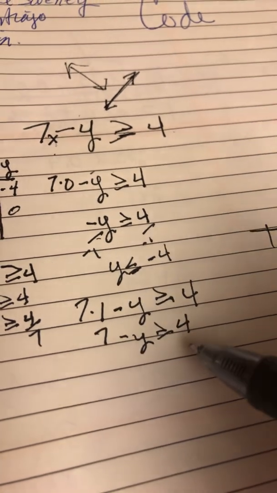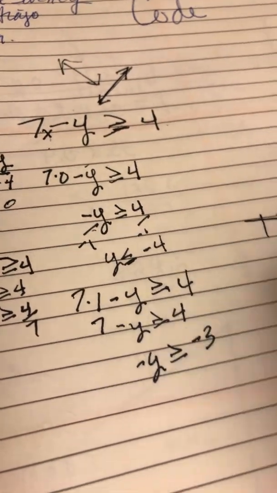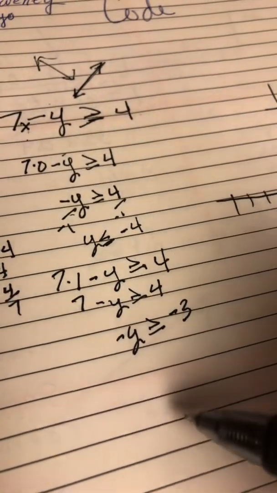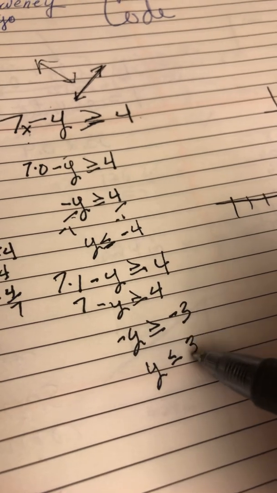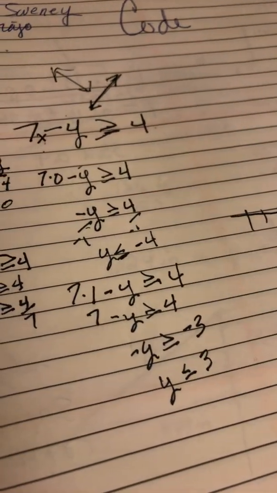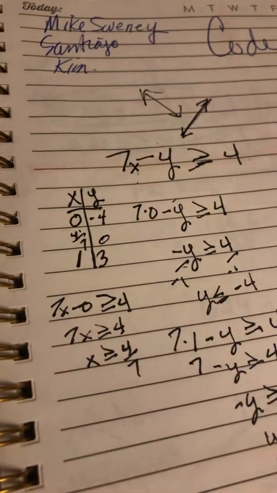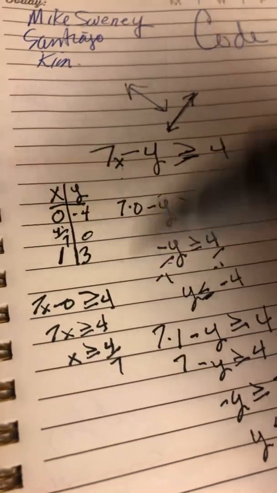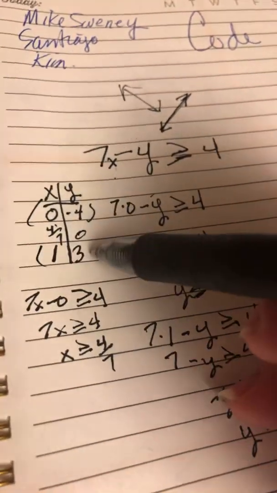So then we're going to subtract 7 from both sides, which gives us -3. And then divide both sides by -1, which gives us +3. So when x is 1, y is 3. There were lots of other things we could have done, but at least now we have two sets, 0, -4 and 1, 3.